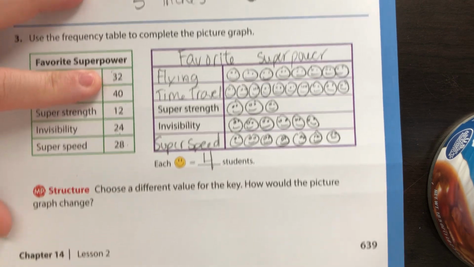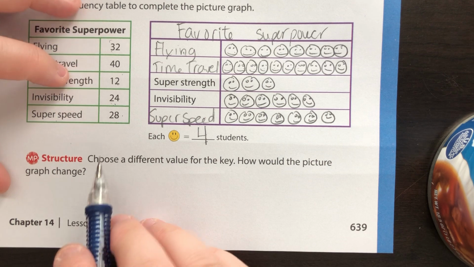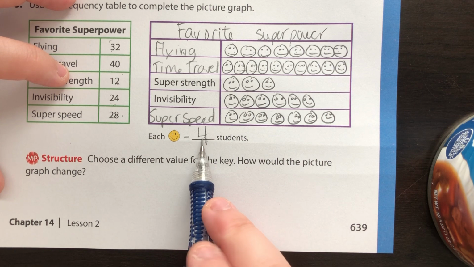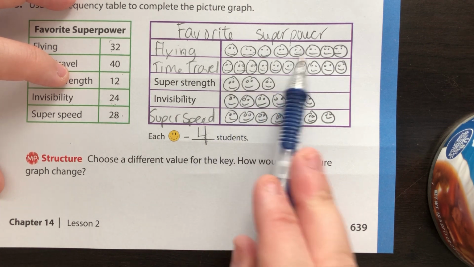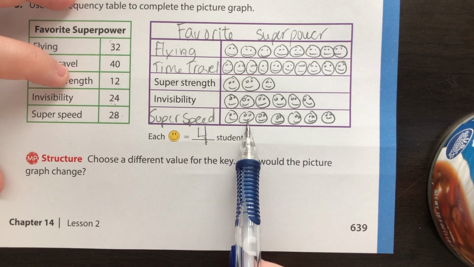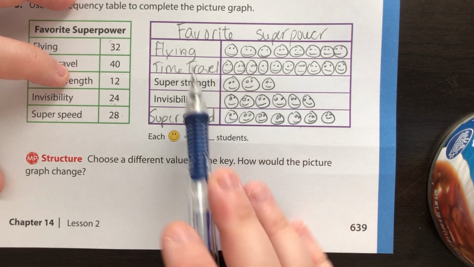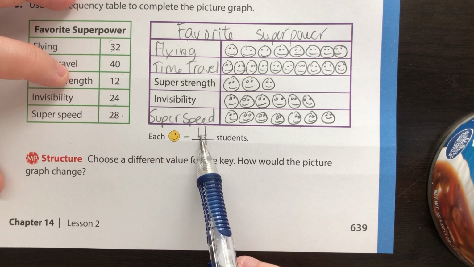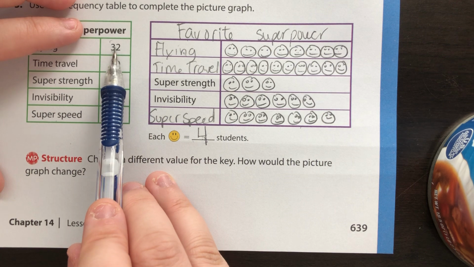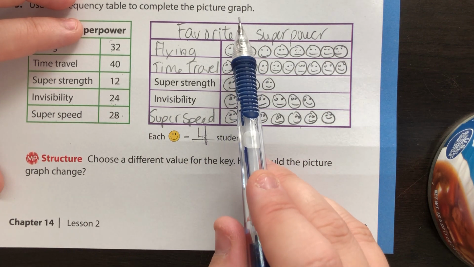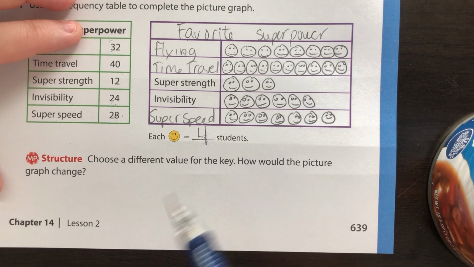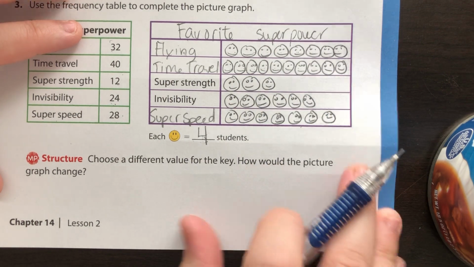Then over here, we're just going to talk about this one. We're not going to write anything down, but it says choose a different value for the key. How would the picture graph change? So let's say that I did the key would be 8. That means that there would be fewer happy faces in each one. The value wouldn't go down, but the number of happy faces would be less because I would need fewer happy faces to represent the number. For example, if I made the key 8 and this was 32, then I would have just had 4 faces because I would have done 8, 16, 24, 32. But the value would have been the same. It's just that the key would have been different.